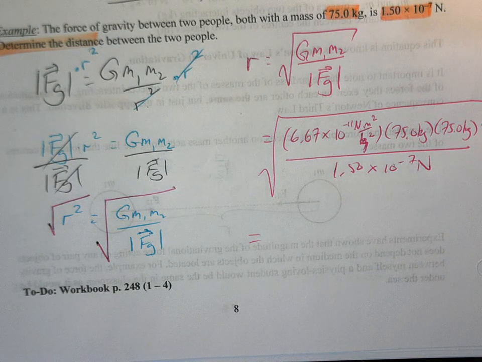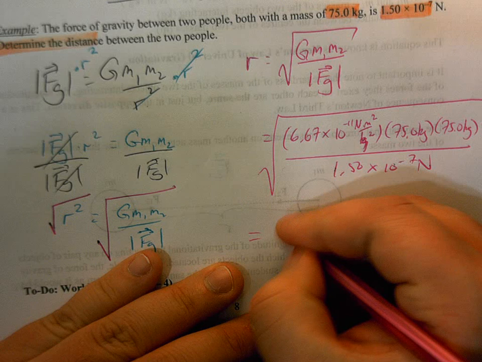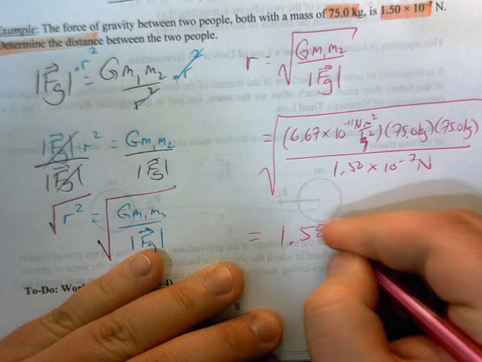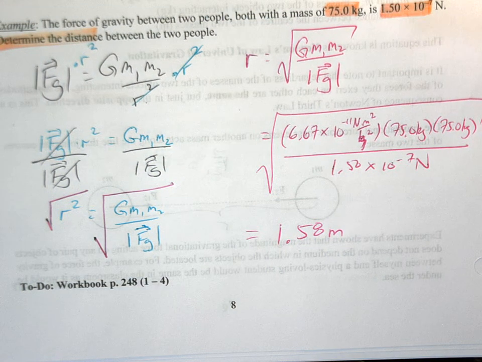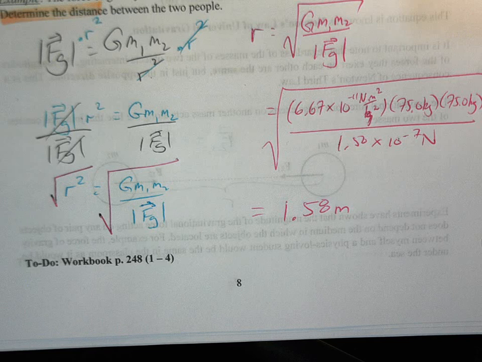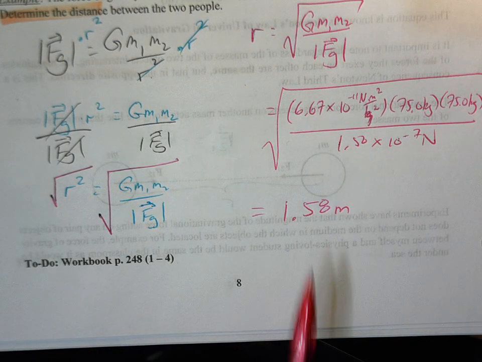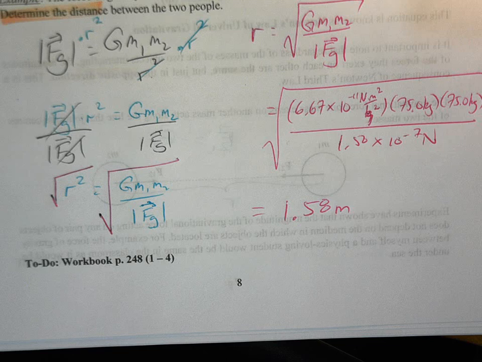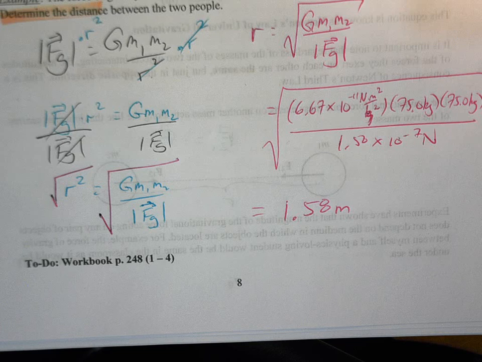All right, the answer gets a little bit more sensible. So I'm going to get about 1.58 meters. So what that's telling me in this scenario is that the two people that are talking, interacting, whatever they happen to be doing, are about 1.58 meters apart. Newton's law of universal gravitation. We like to give you these nice simple questions. They're not meant to be hard. They're meant to be quick, simple, to build that confidence on the exams.